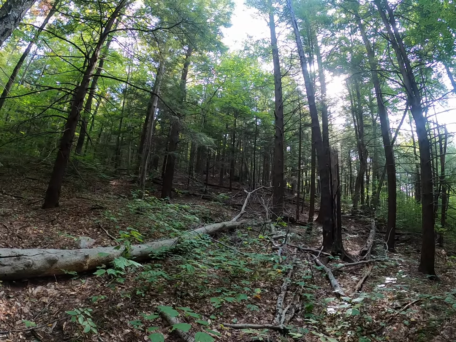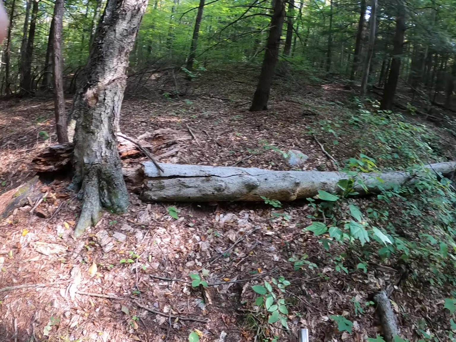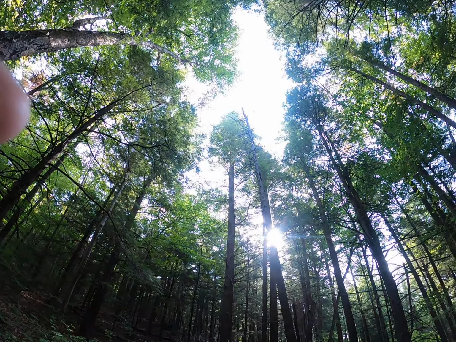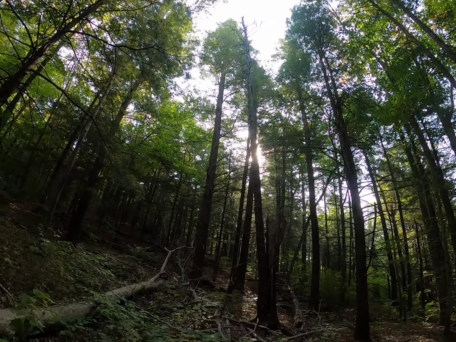Here again is an example of the canopy gap. This beech broke and was attacked by the fungus. You can see the fungus still growing on it, decaying it. It snapped off a couple of years ago, and it created a gap in the canopy along with that spruce that died, letting sunlight in to the forest floor.